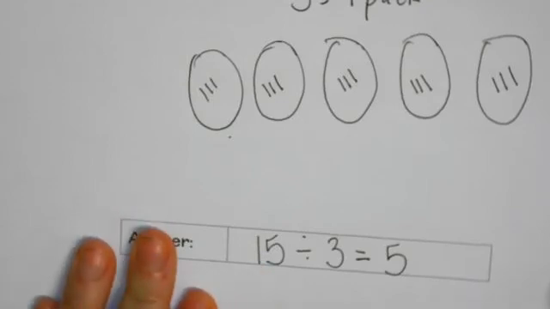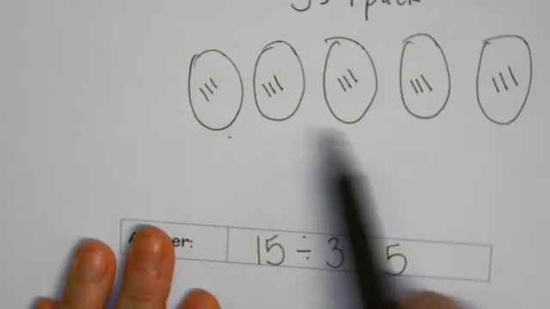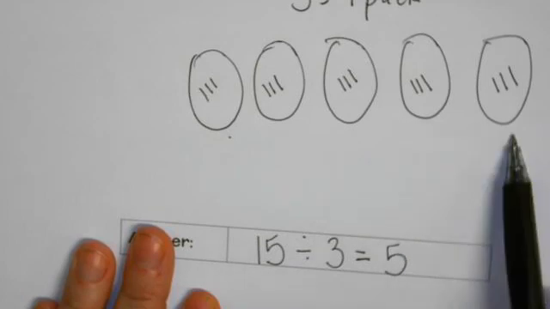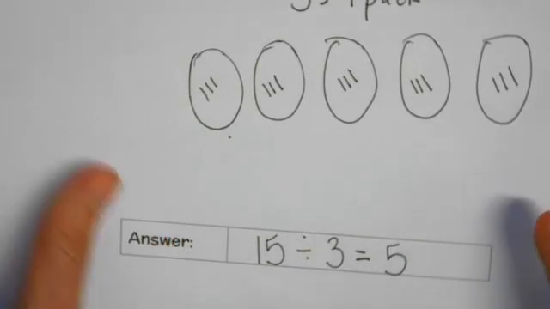I can also use my skip counting. 3, 6, 9, 12, 15. See how I made it to 15?